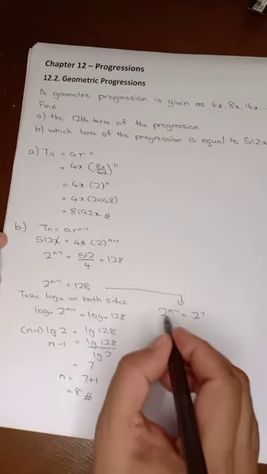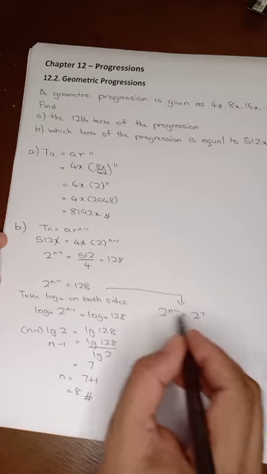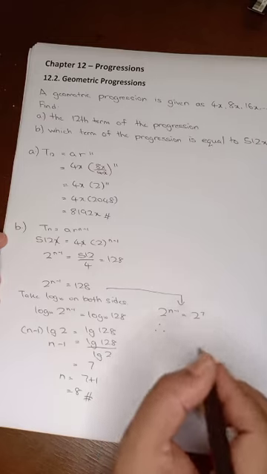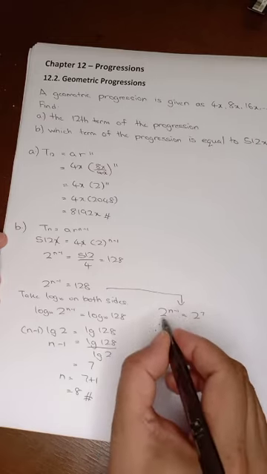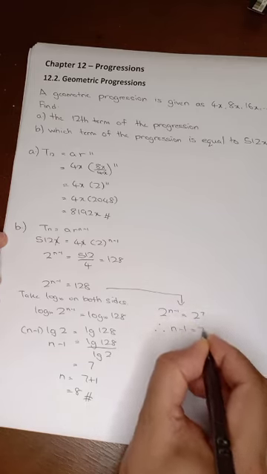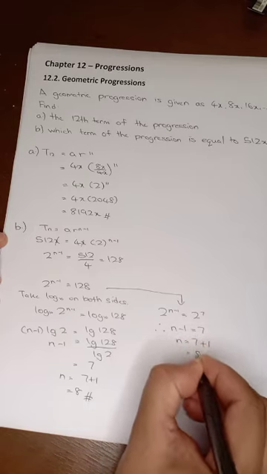So if this is the case, the base is the same, therefore the index also must be the same. You can use the therefore symbol. So therefore, since the base is the same, you can equalize the index: n minus 1 equals 7, so n equals 7 plus 1, you get 8.